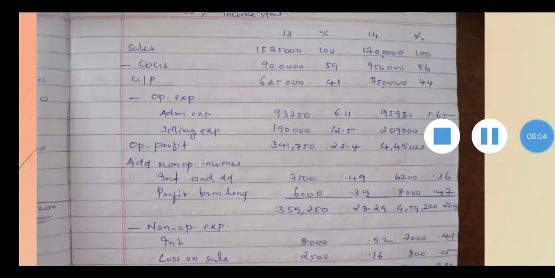Okay, the first item is sales. Why we take sales as the first item? In financial analysis, we have to rearrange the financial statements meaningfully. So how should we arrange it meaningfully? That is up to you. You should have some logics while rearranging the statements.